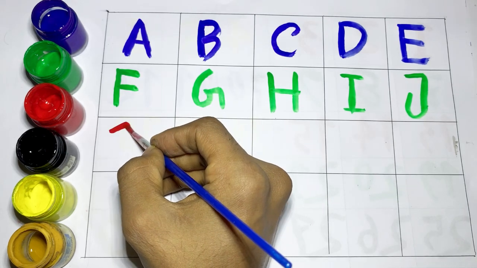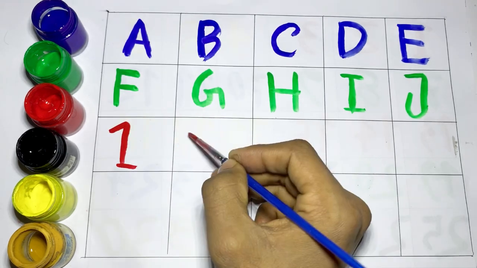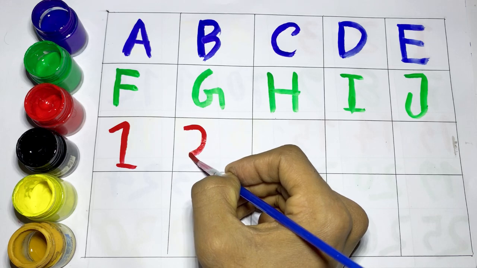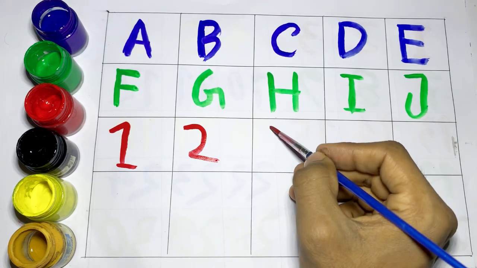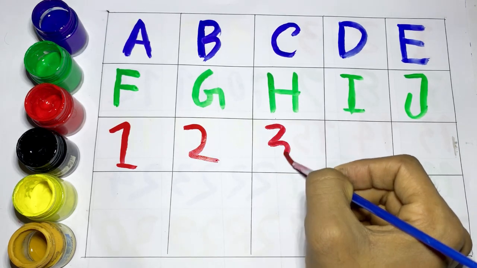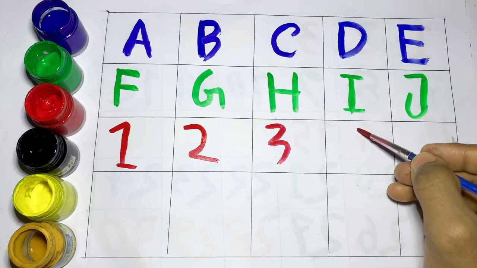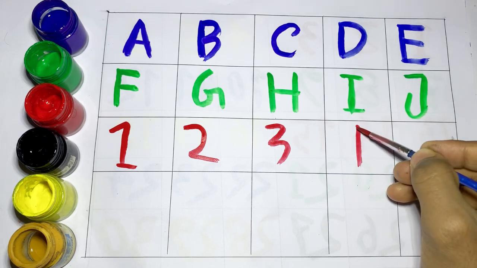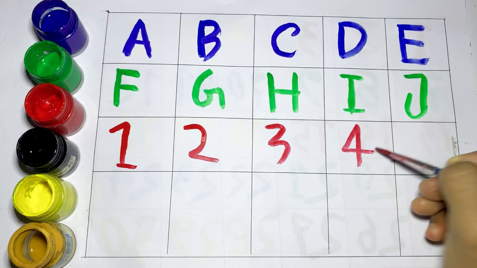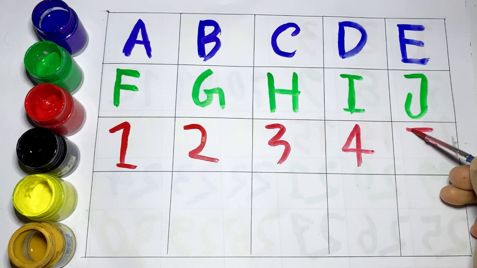O N E 1, 2 T W O 2, 3 T H R E E 3, 4 F O U R 4, 5 F I V E 5.